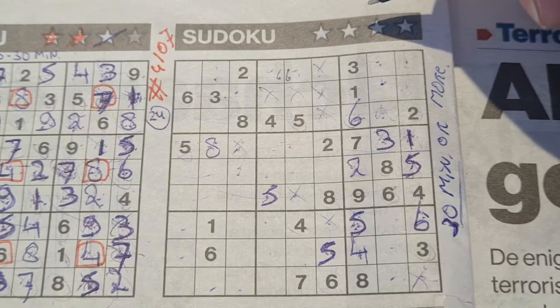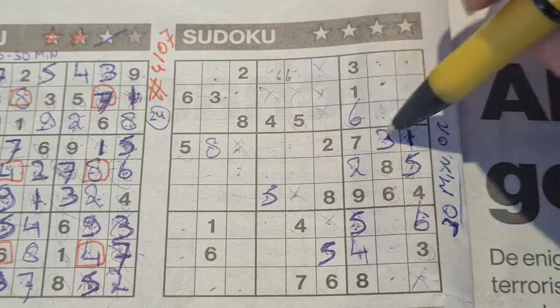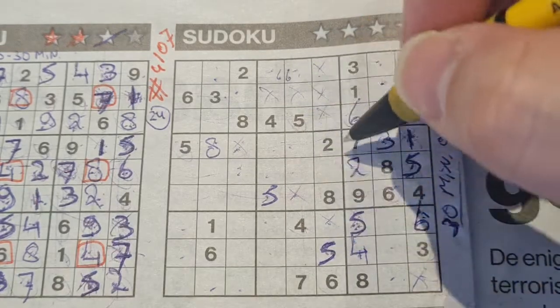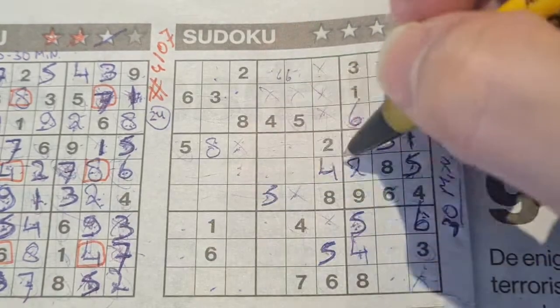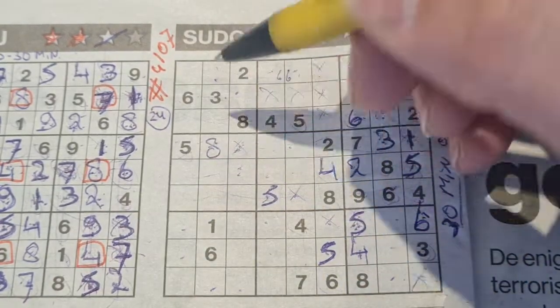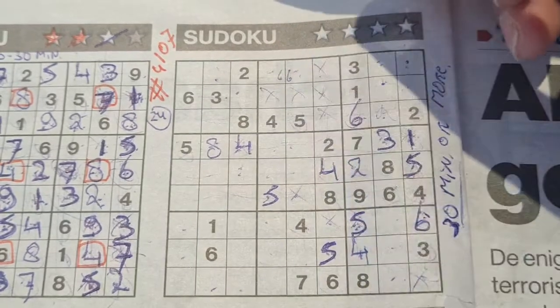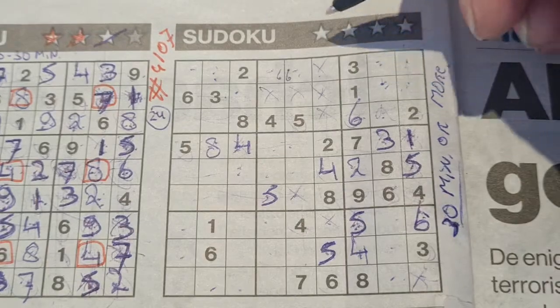Well, the 4 then. 4 in this column, 4 in the middle column, so the column next. Only place left for the 4 should be here. 4 in this row, 4 in the middle row, so the row above. The only place left for the 4 should be there. 4. Yeah.